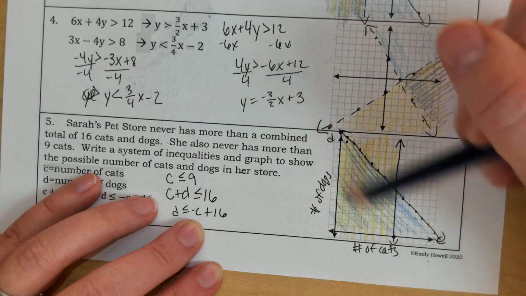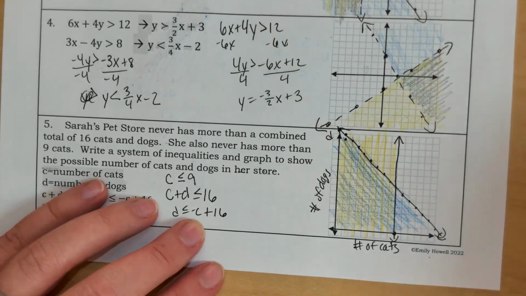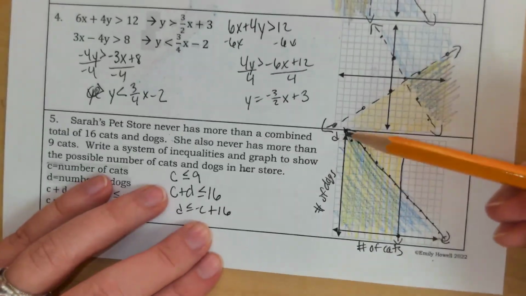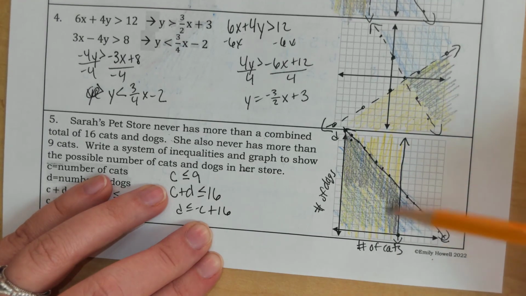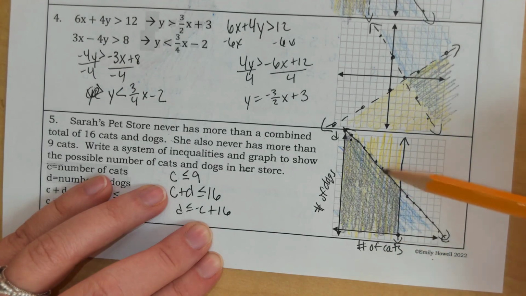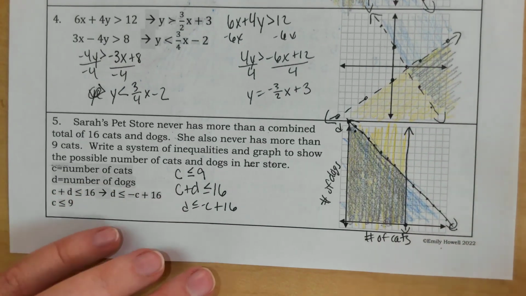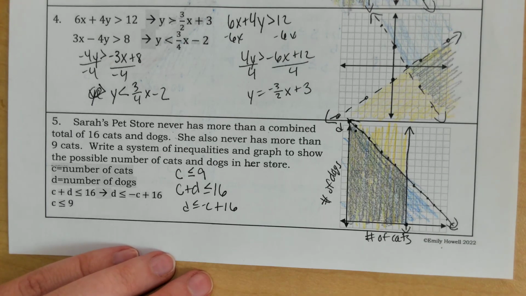So where our solutions will lie is that she can have any combination that falls in between these barriers, including numbers that are on the solid lines.